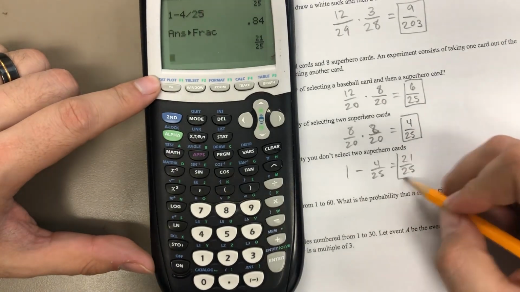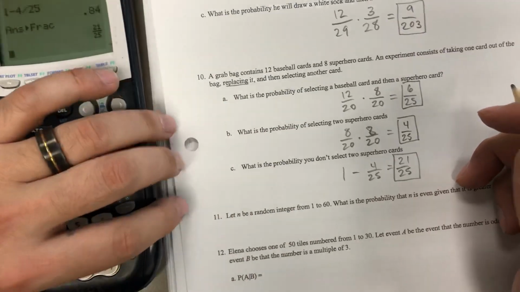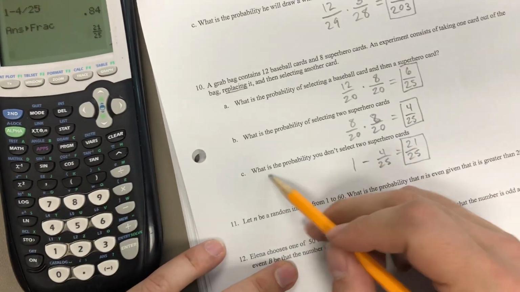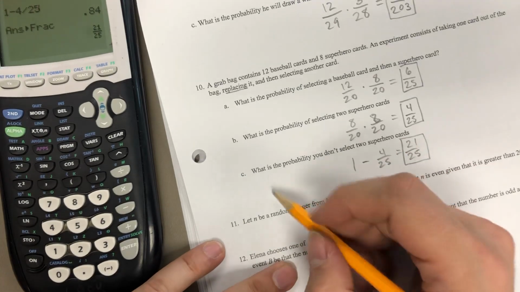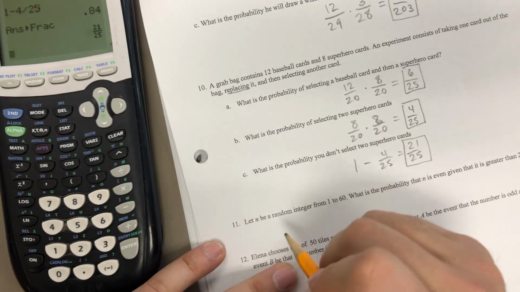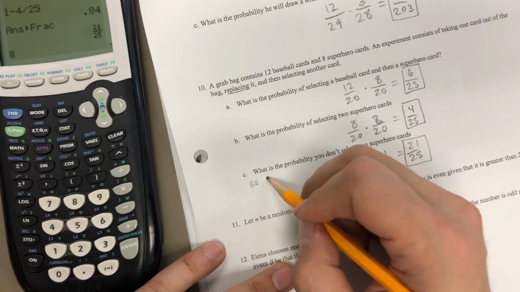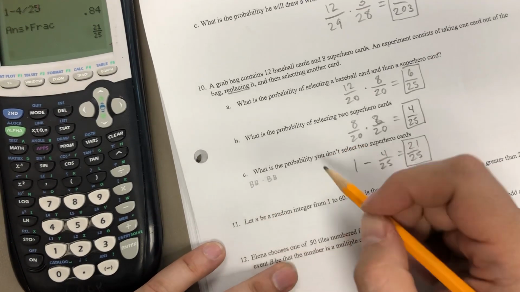So that's the likelihood of that. You can find it individually if you want, but you'd have to find 3 separate probabilities, because what's the probability you don't select a superhero card? That means that you get a baseball card, and then a baseball card after that. So you'd have to find both of those.